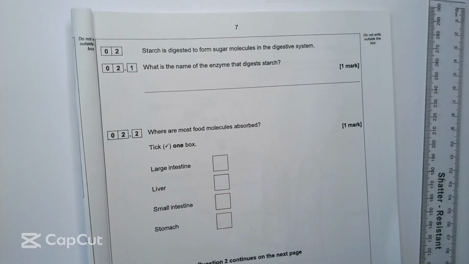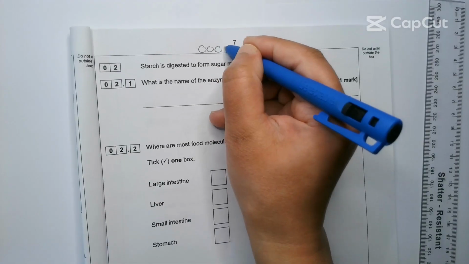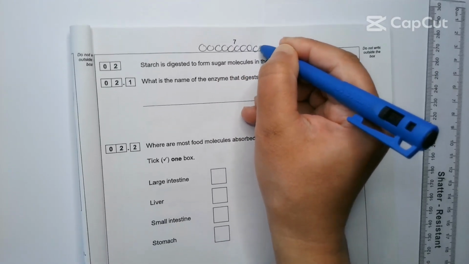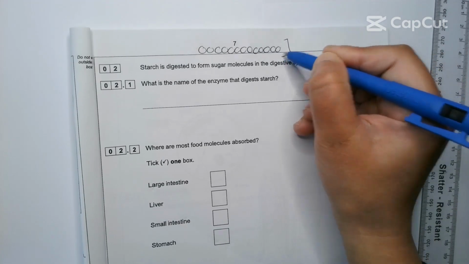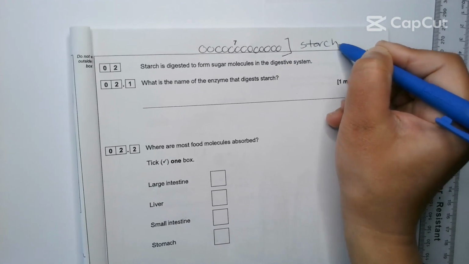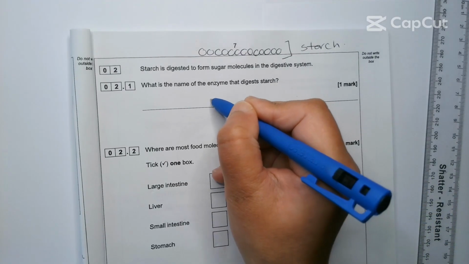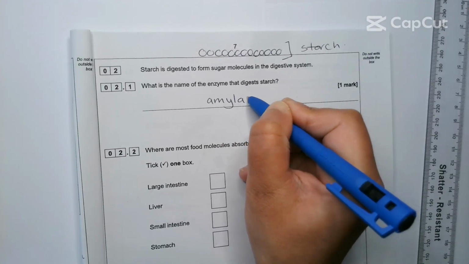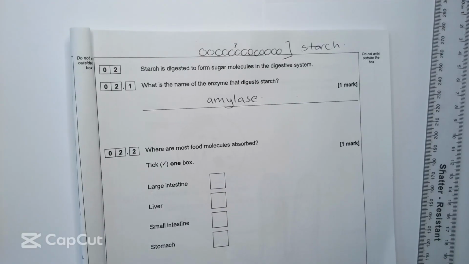Right, starch. So question 2, starch is digested to form sugar molecules in the digestive system. Okay, so starch is a long polymer. These circles represent glucose molecules, okay, and the whole thing is starch. So what is the name of the enzyme that digests starch? It's amylase. If you say carbohydrase, that is still correct. You should still get a mark for that.